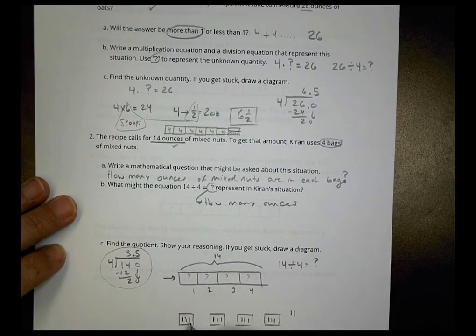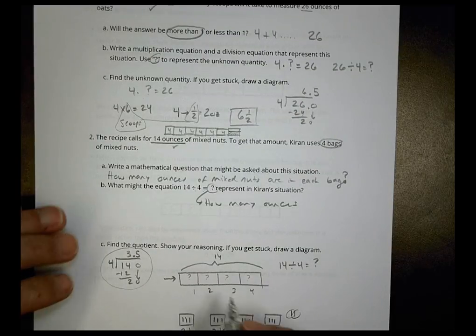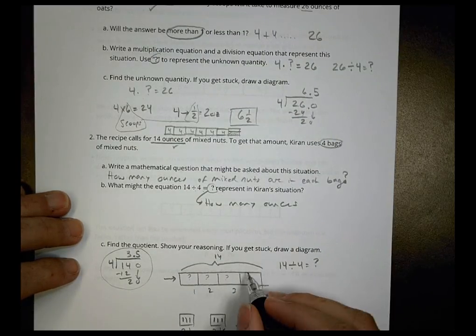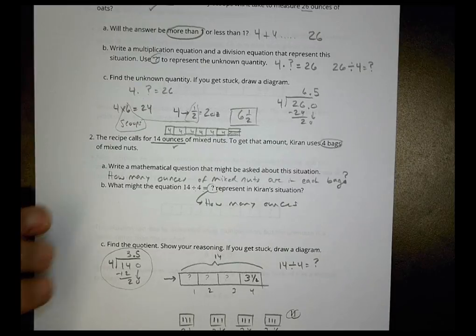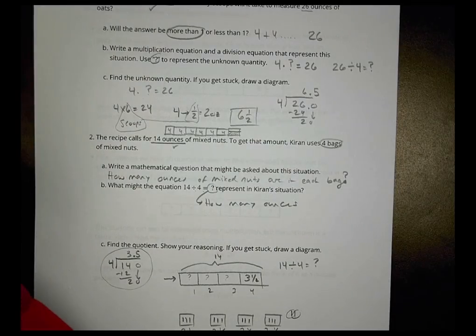I'm going to do 3 and what? I'm going to break those into halves. So that's how you end up with 3.5, if you need to visually see how that's working out. So each one of these becomes 3.5. Does that make sense a little bit? Hope that does. All right, and that's what you get.